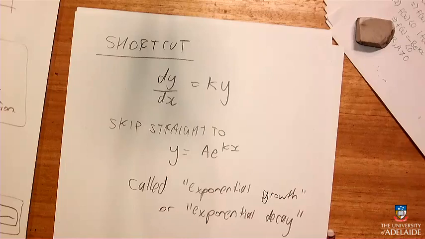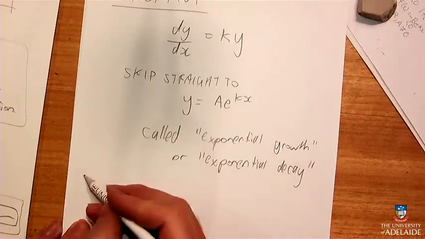So I don't know if that helps, but sometimes it's useful to think about it in that sort of logical way rather than thinking about it totally in terms of the formulas. Okay, so let's just do another one.